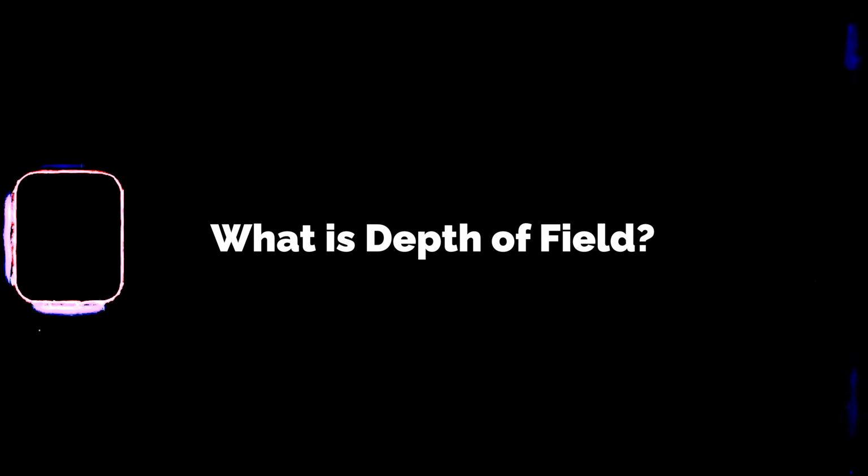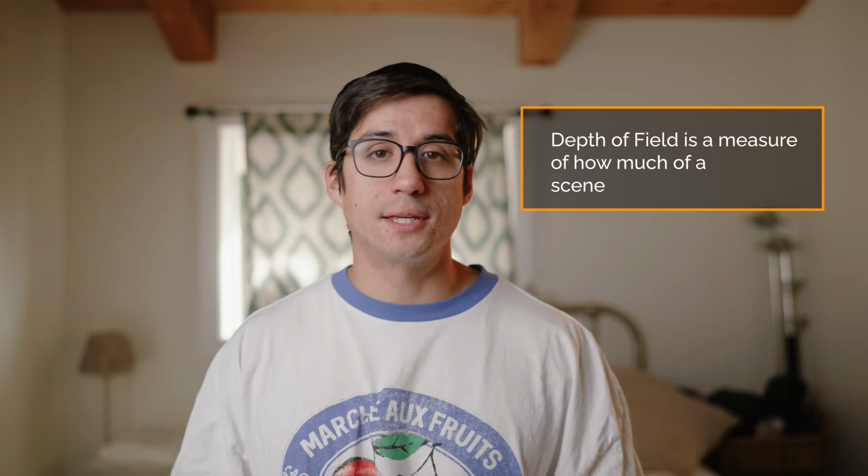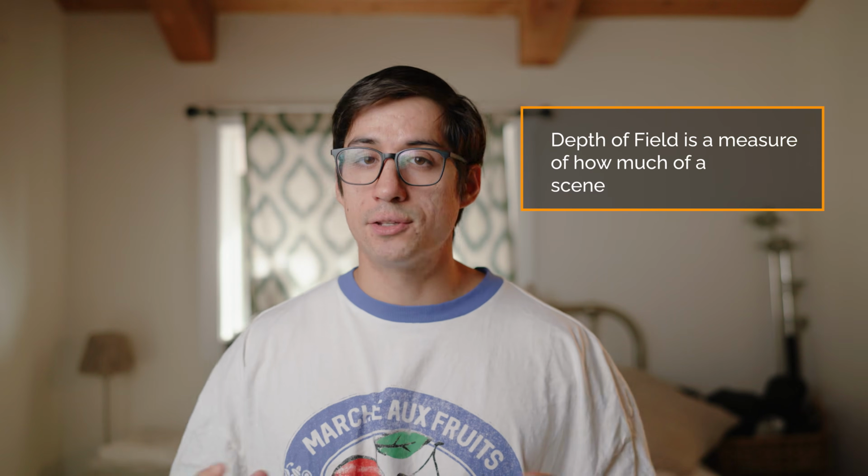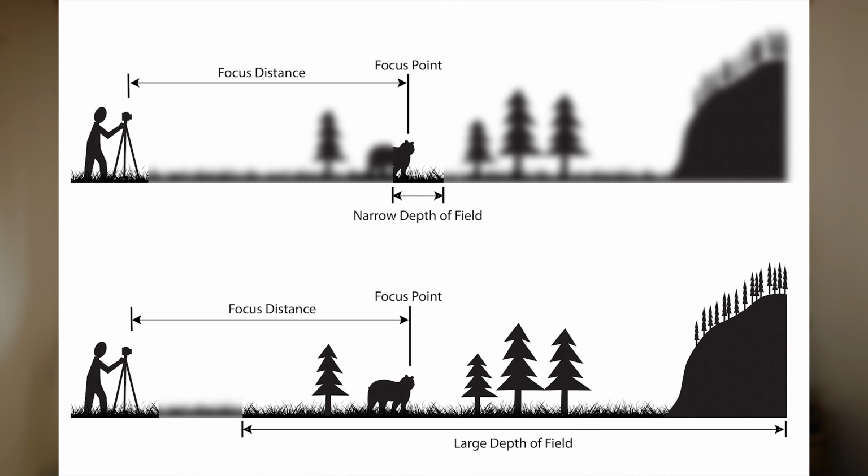Let's start with a little bit of background so we're all on the same page. What is depth of field? Depth of field is a measure of how much of a scene is in focus. So a deep depth of field means that the image, all the way from the closest parts of the camera to the farthest parts of the camera, are in focus, while a shallow depth of field means that only a small part of the image is in focus, like the shot you're looking at right now.